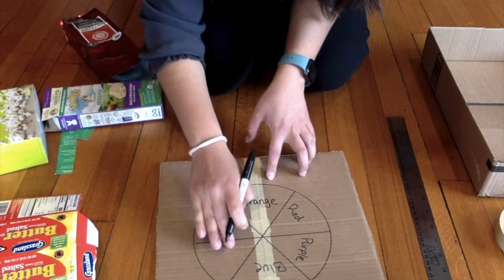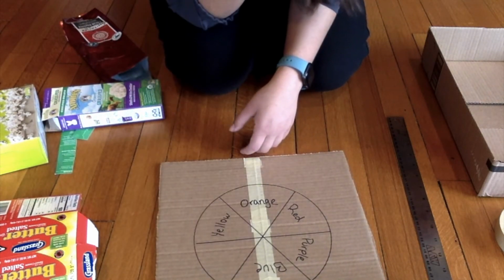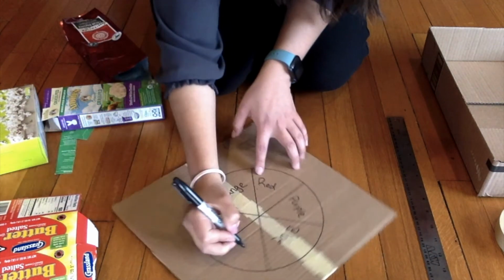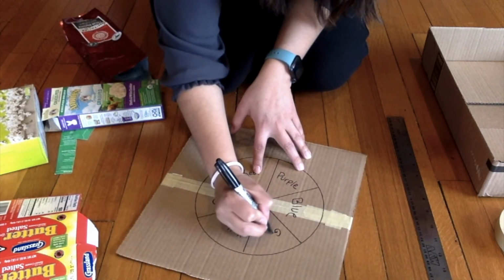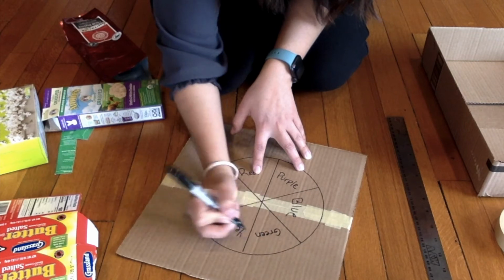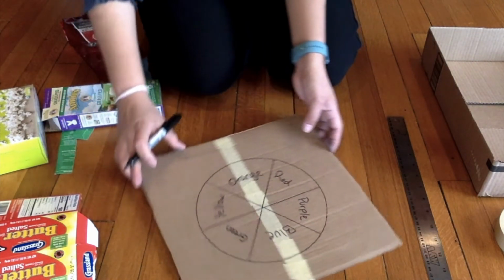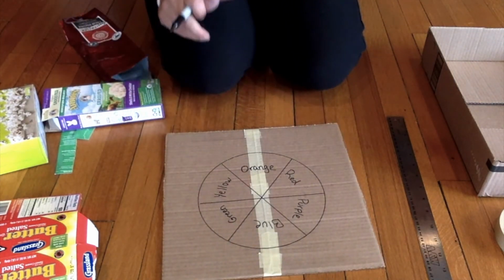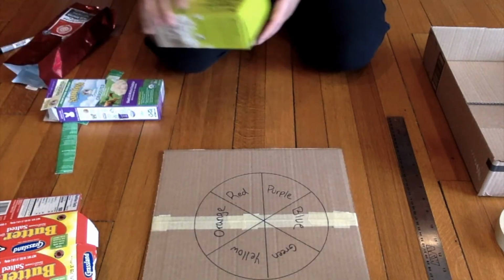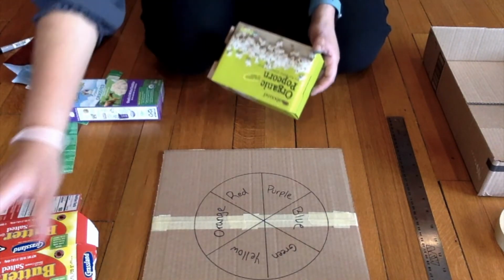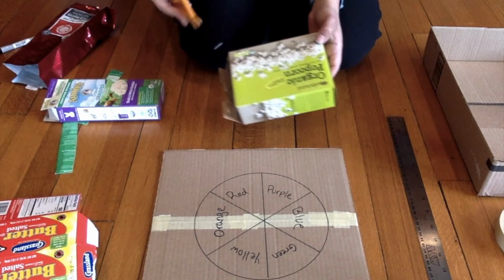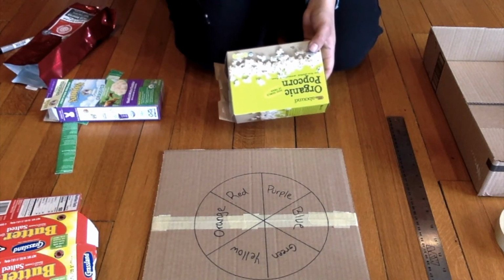And then finally, what color am I missing? Try to see if you can guess what goes into the final spot. If you guess green, you guessed correctly. And now I know what colors to look for. So I'm going to start cutting out the different sections that I can use for my color wheel.